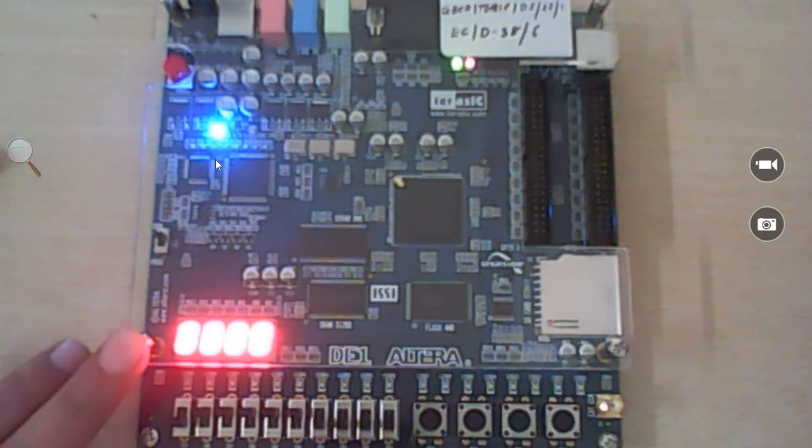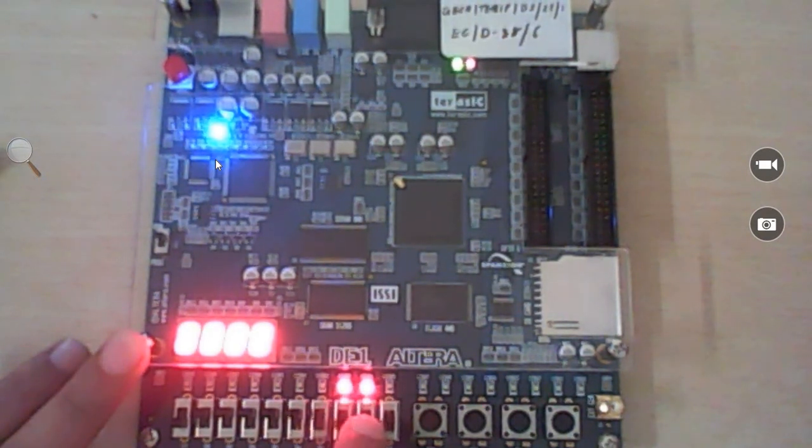Then let me give the reset equal to 0, and let me give the clock a positive edge. So this is the output 2. Then this output is equal to 6. For the different states we have designed, we get different outputs.